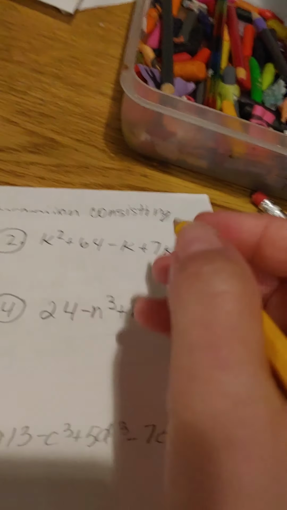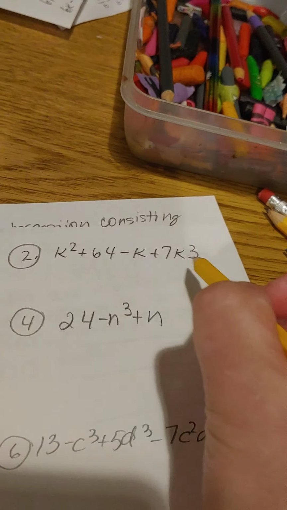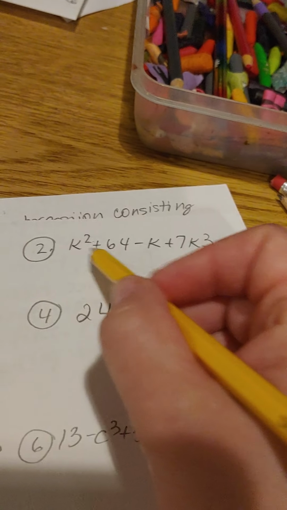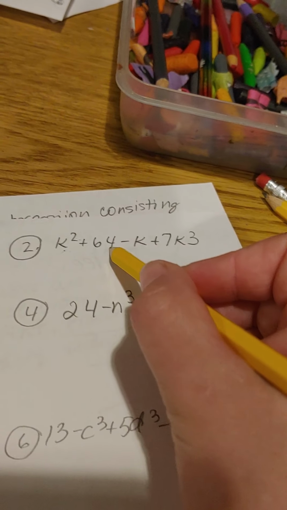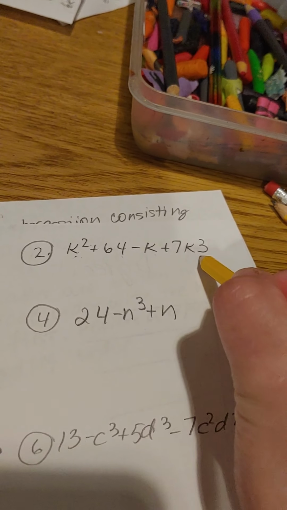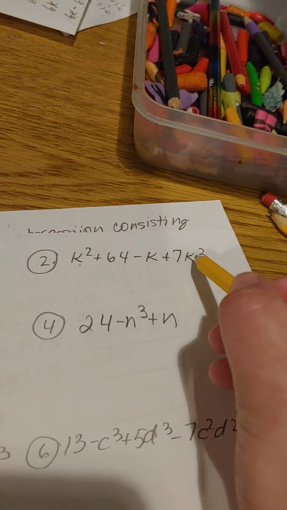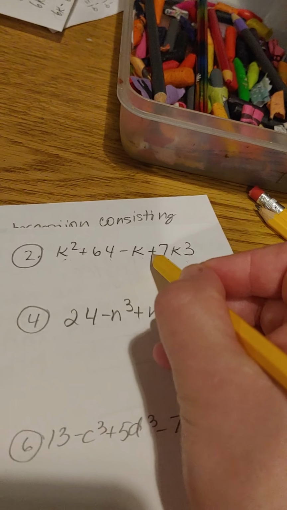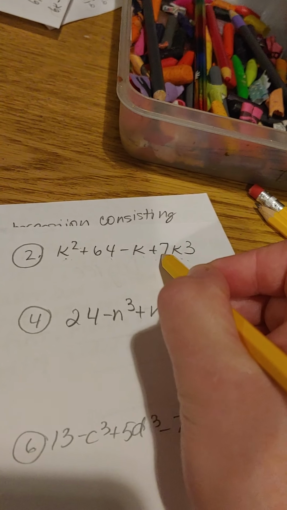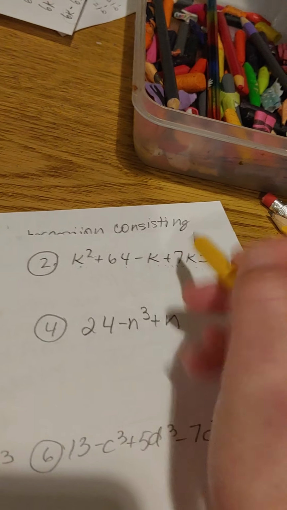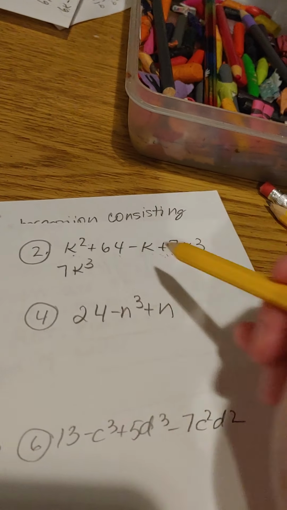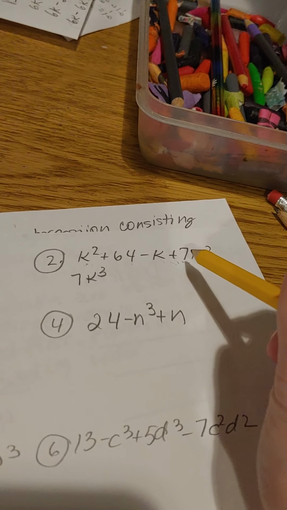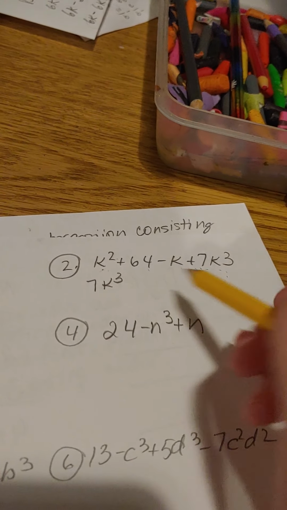All right, problem number 2, I kind of skipped. So we're dealing with k as a variable. Okay, we have k to the second power. There's no k cubed here. K to the first power and k to the third power. So the highest power is k to the third power. And we see there's 7 up front and it's positive 7. So that's what we're going to put, 7k to the third power first. Then we have to mention them in descending order.